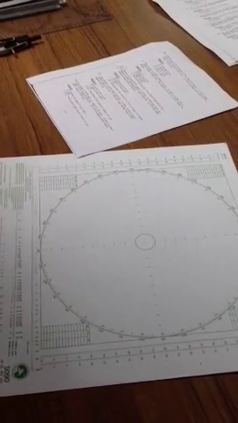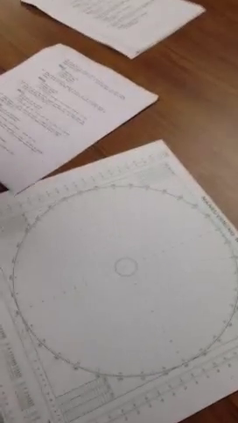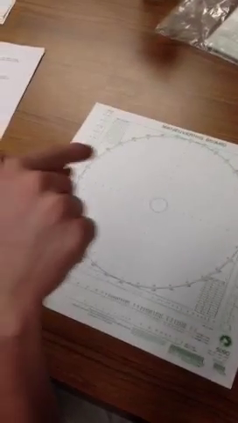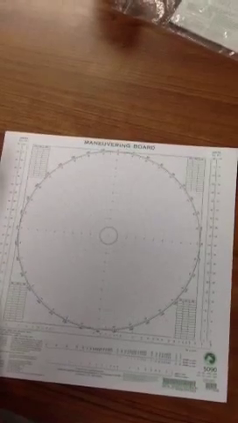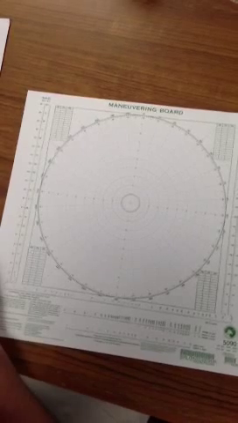Your course is 350 true, and your speed is 15 knots. Let me sit, actually. You can go over my shoulder or whatever. You probably want a forward view of it, so you know what's happening. Our course is 350 true, and our speed is 15 knots.